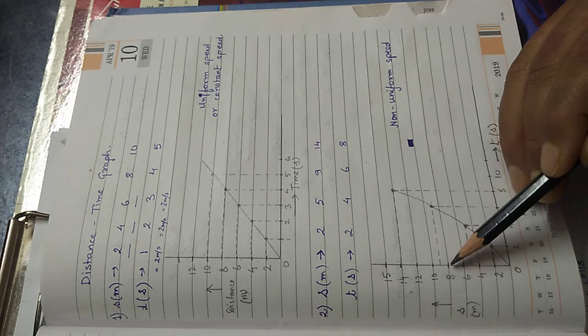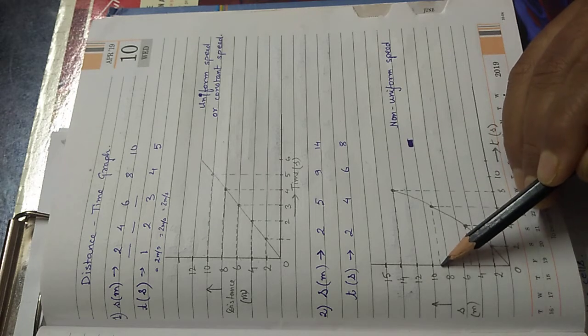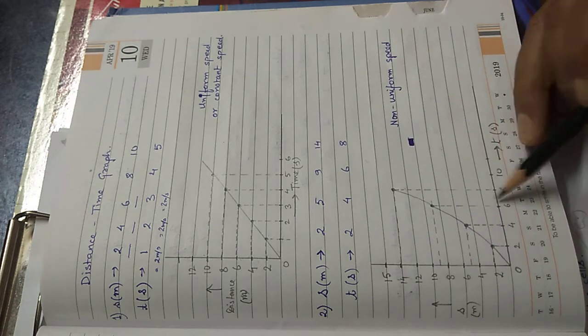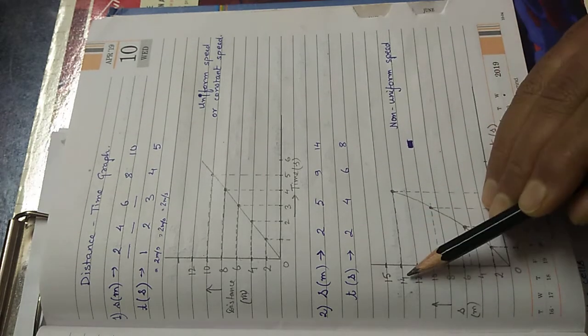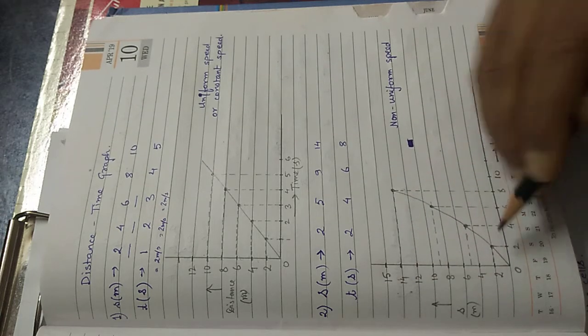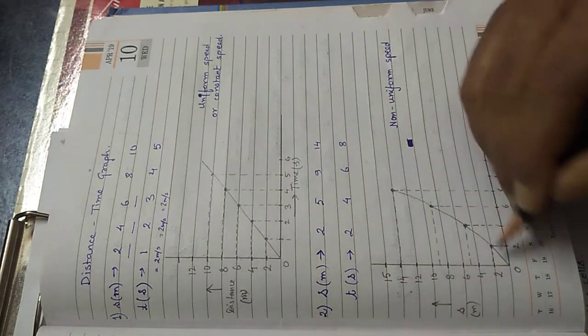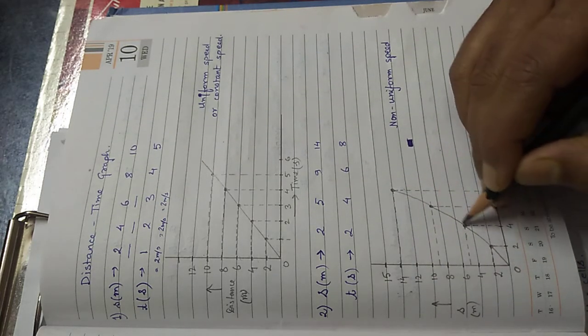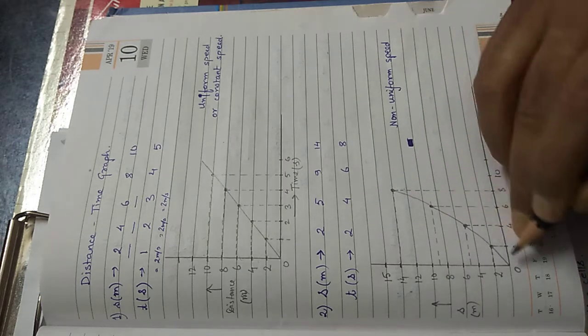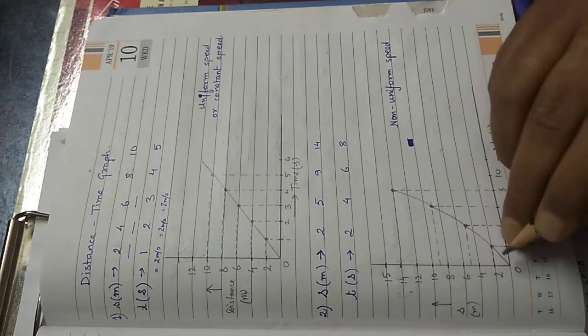Next value is 9. So 9 will lie somewhere between 8 and 10. So the midpoint I have taken, I have plotted. So that way I have plotted. 14, already a marking is here. So when I join the dots, I'll find that the graph line is a curved line. It is not a straight line.